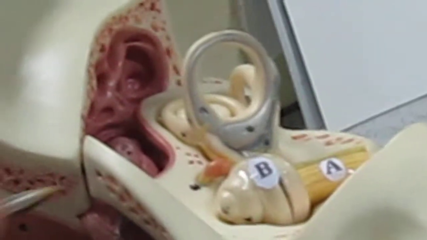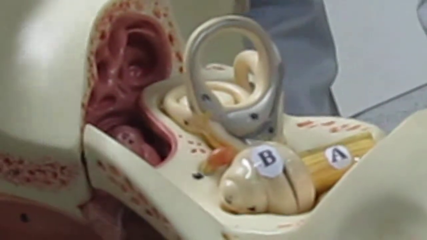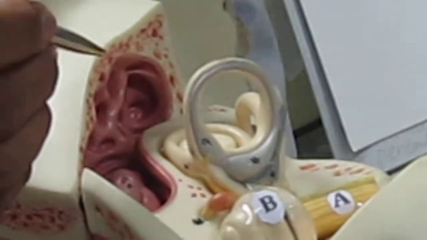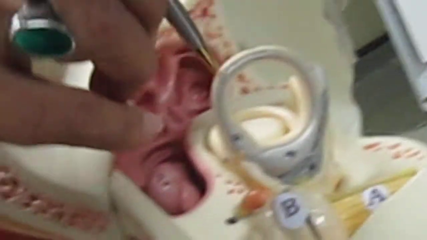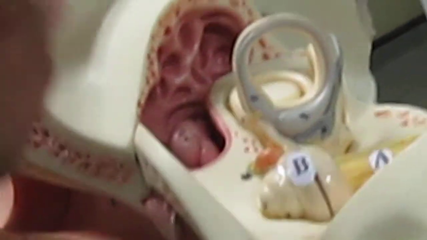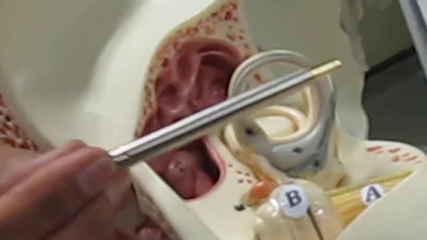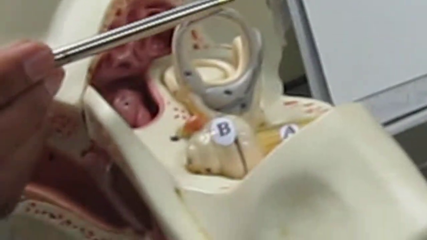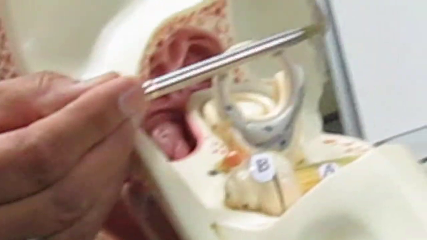When you see the semicircular canals, one semicircular canal is directed superiorly, and when I move from anterior to posterior, I will first touch this. So this is superior as well as anterior most.